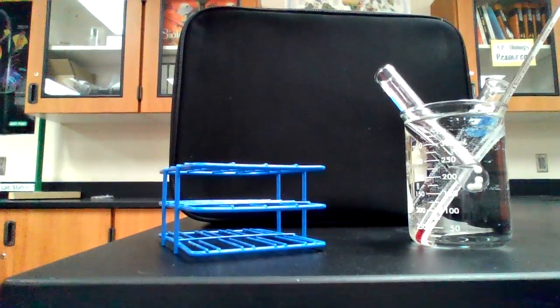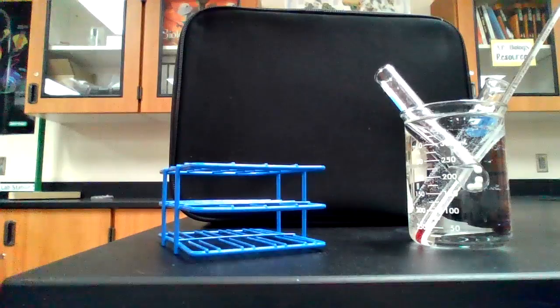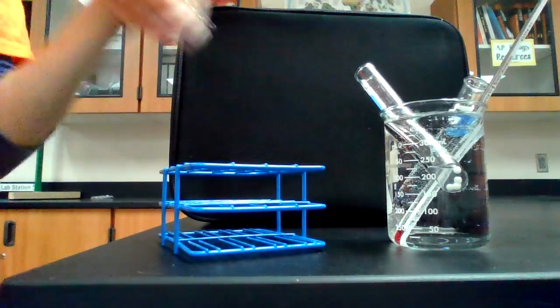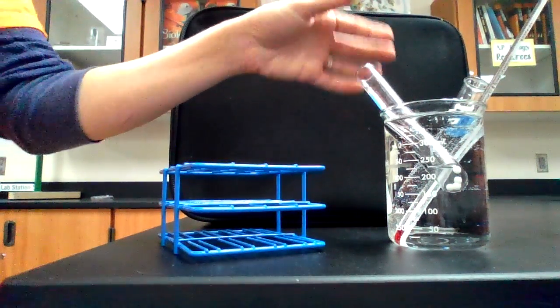All right, so this is the room temperature trial for the temperature and enzyme reaction lab to see how temperature affects the rate of reaction of an enzyme. This beaker has been sitting out here for probably an hour and a half or so now, almost.